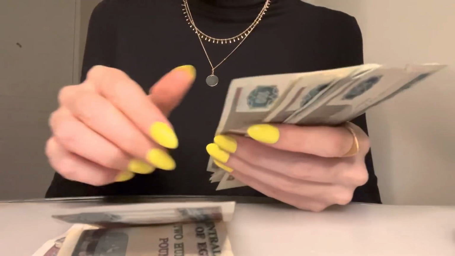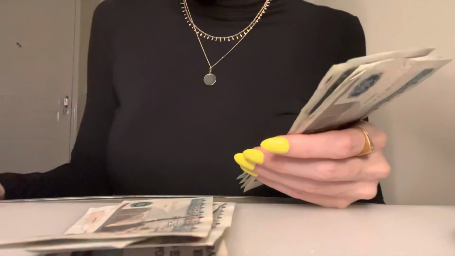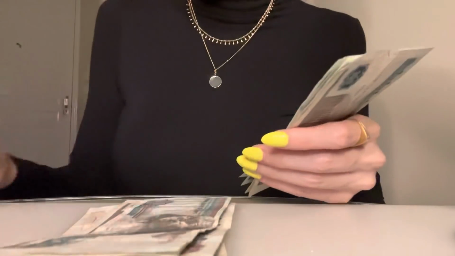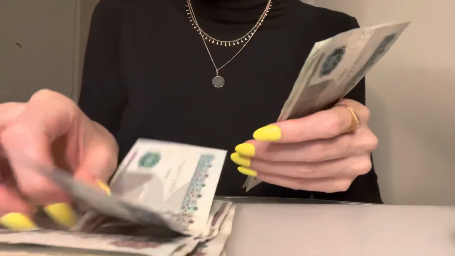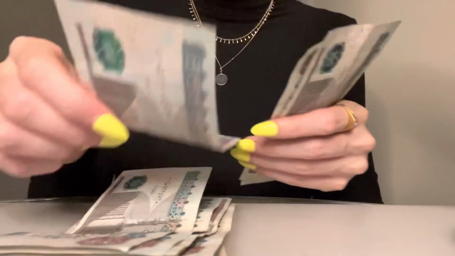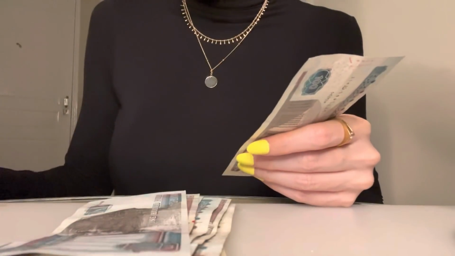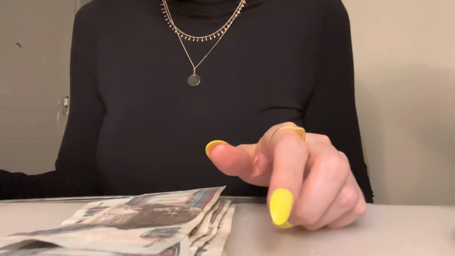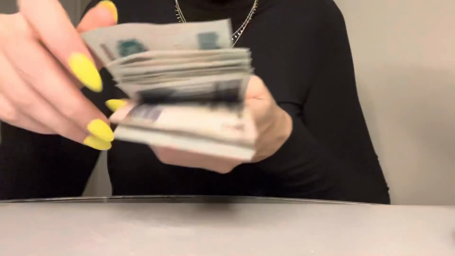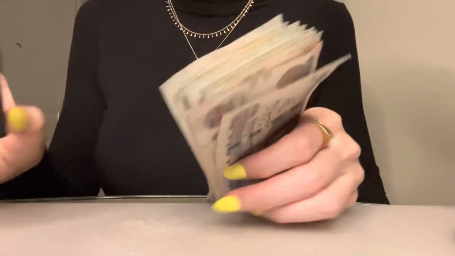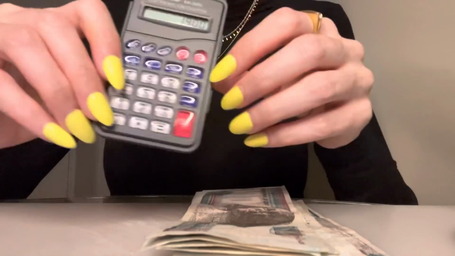Plus 100, plus 100, plus 100, plus 100, plus 100. I don't know if I did that right, to be honest. I feel like I was throwing them down and going back and forth. Let's see if I did. Okay, so it says we should be at £1,900.